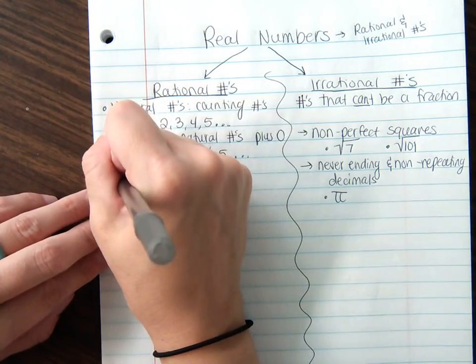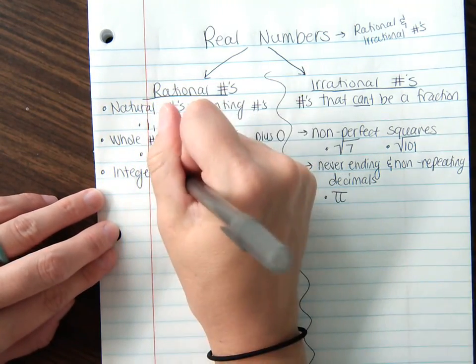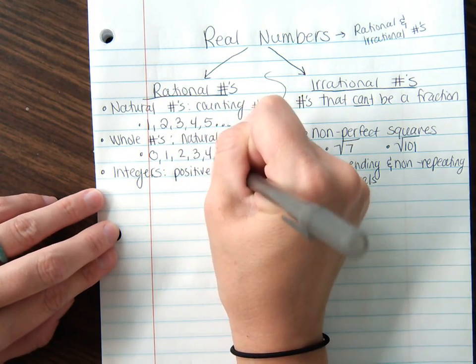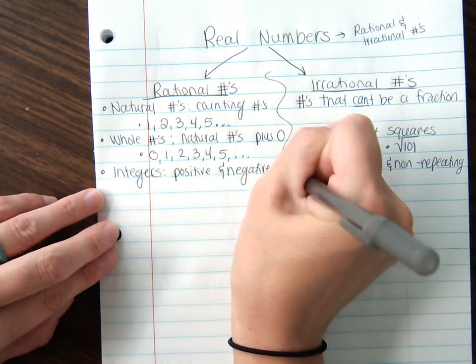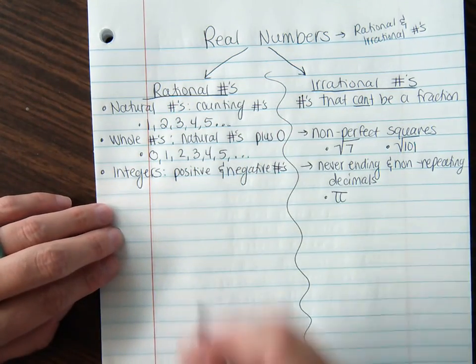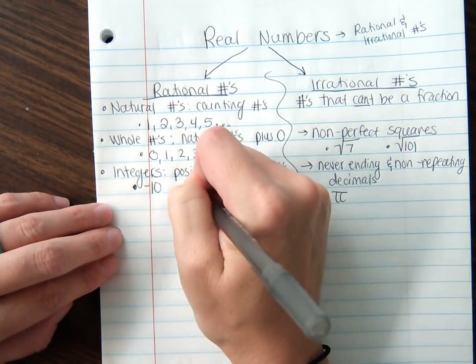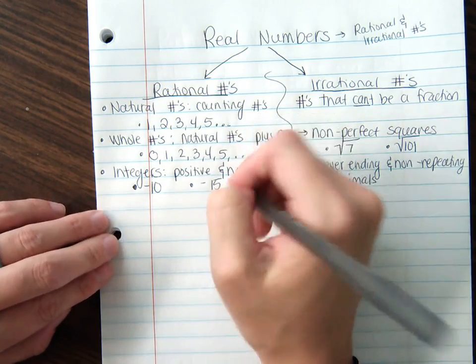Next, we have integers. Integers are the positive and negative numbers. So it's any type of number that's positive and negative. We could have negative 10, we could have negative 15, and so on.